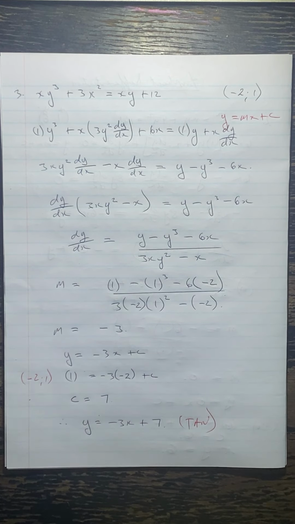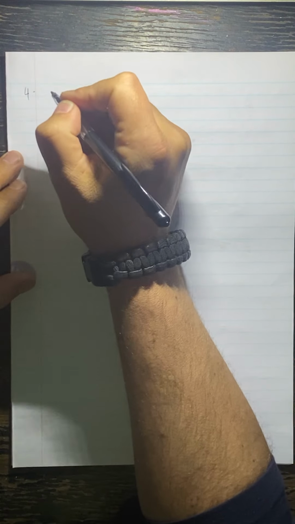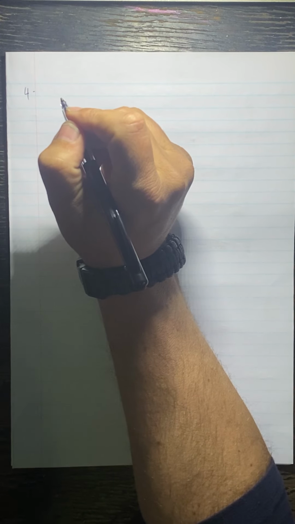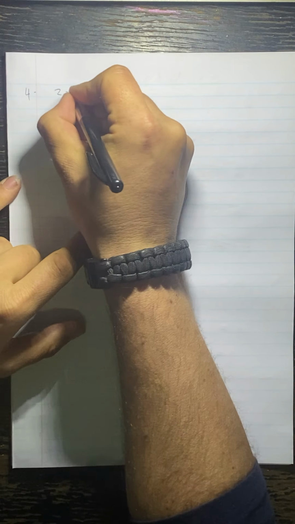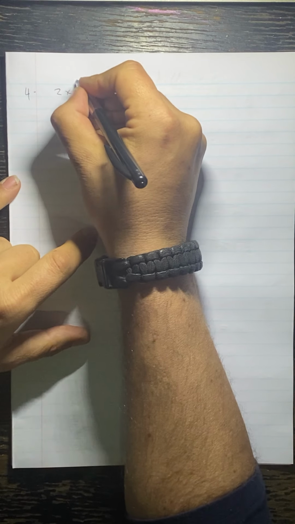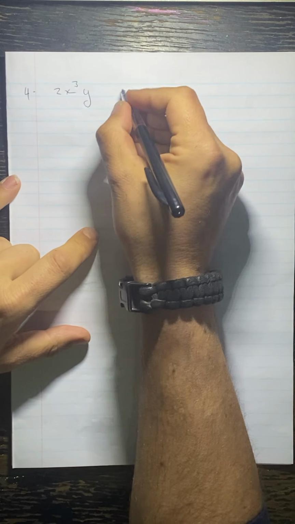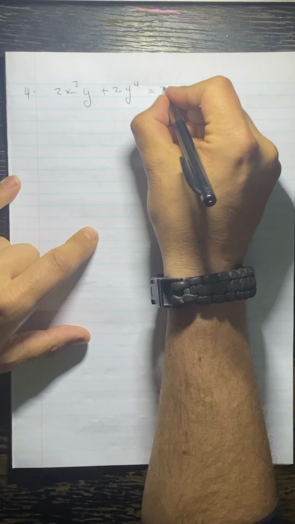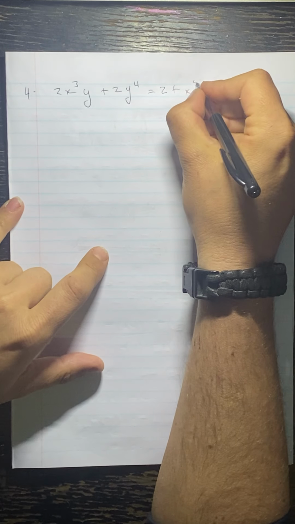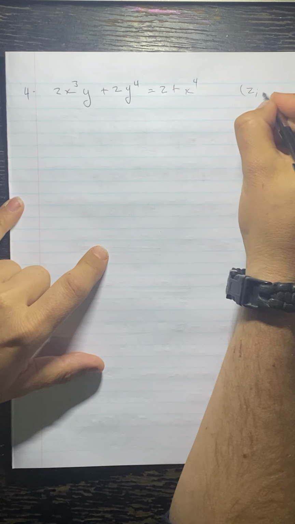Okay, going on to example 4. It's saying here, determine the equation of the normal. So now we need to find the equation of the normal to the curve 2x cubed y plus 2y to the 4 is equal to 2 plus x to the 4 at the point 2, 1.